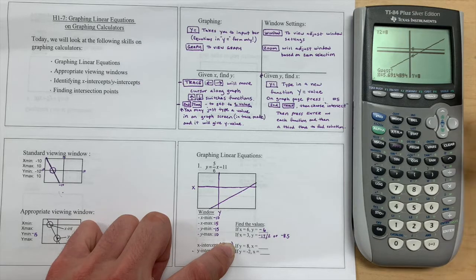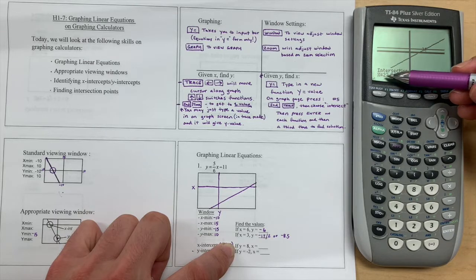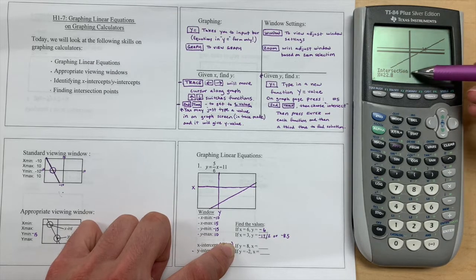Okay, it always gives a guess. Honestly, I have no idea why. I've always wondered that for years, but it's cool. And then we're going to just press enter one more time, and it's going to tell us our intersection of those two functions is at 22.8. So when y is 8, x is 22.8.